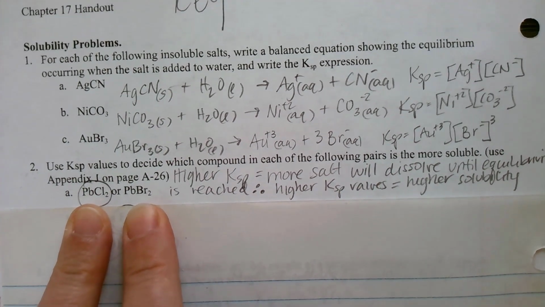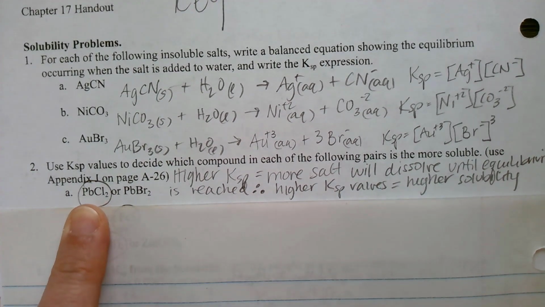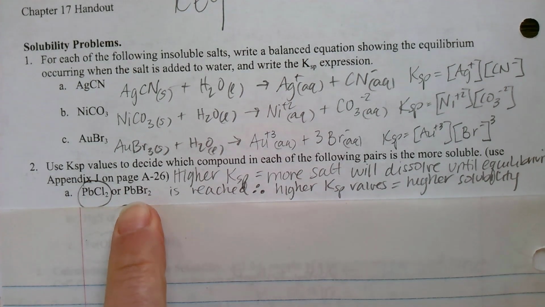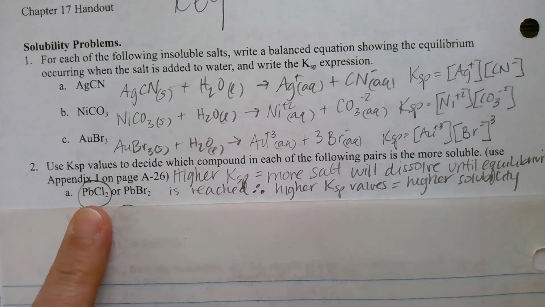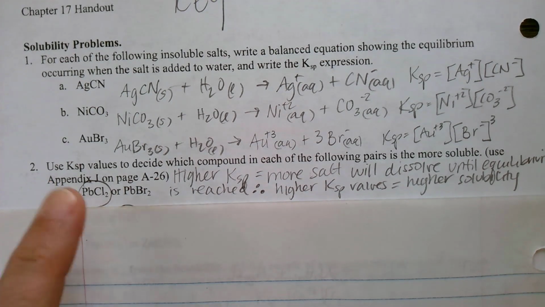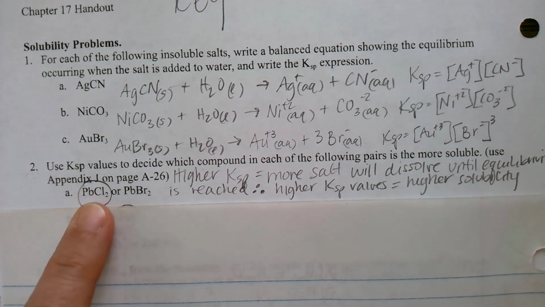If I look in the appendix, PbCl2, you should see its Ksp as 1.7 times 10 to the negative 5, and lead bromide is 6.6 times 10 to the negative 6. So this 1.7 times 10 to the negative 5 is the larger value, so higher solubility.